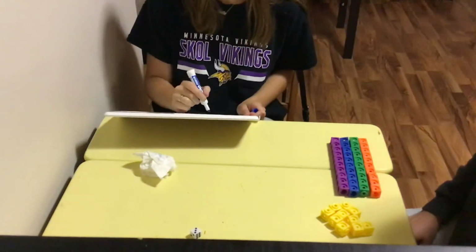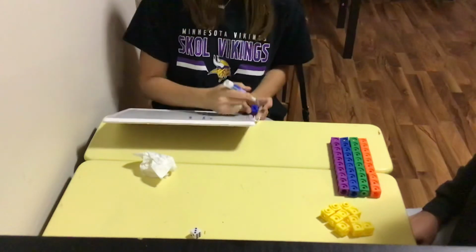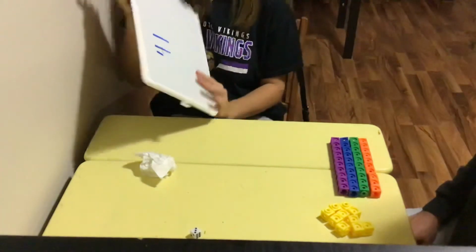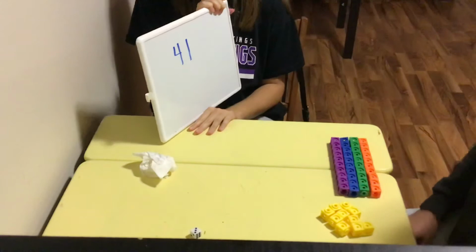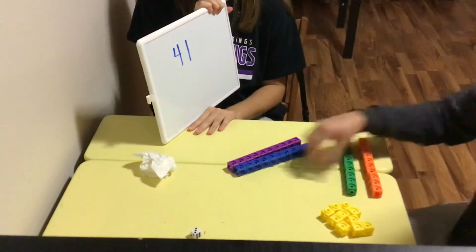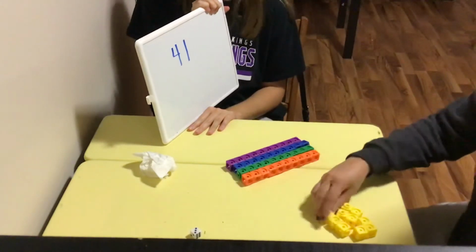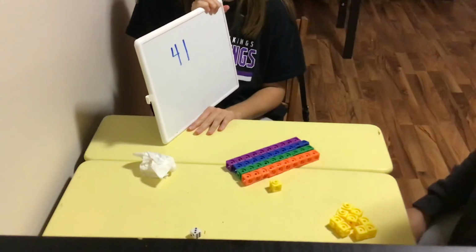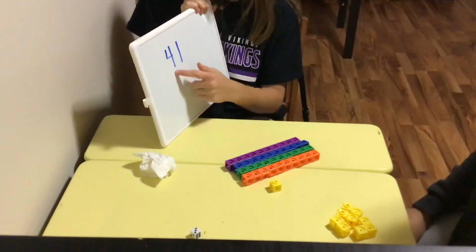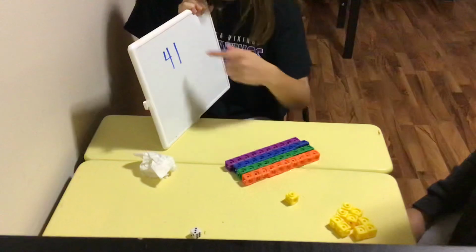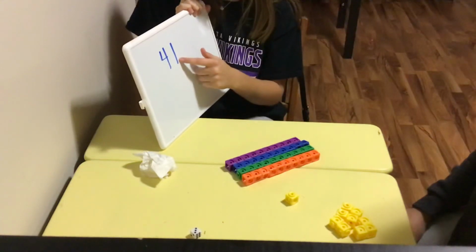Let's see. What about this one? Beautiful. Good job. Okay, so we have 4 tens, which gives us our 40, and then we have 1 one, which gives us our 1 and the 41.